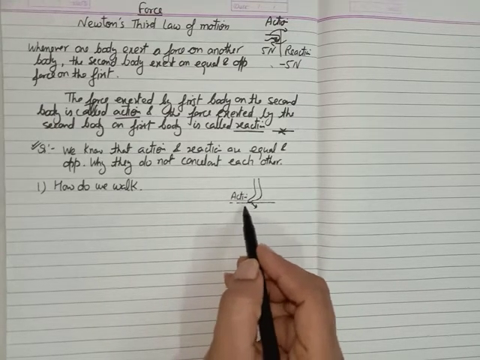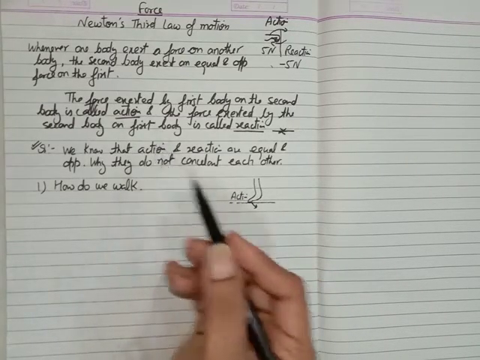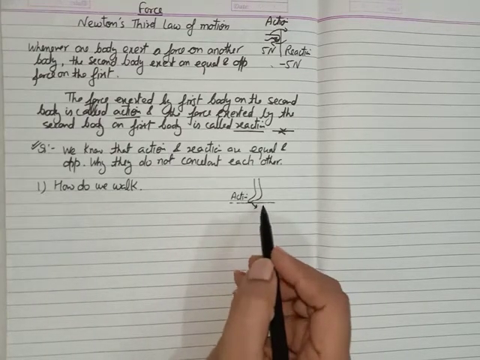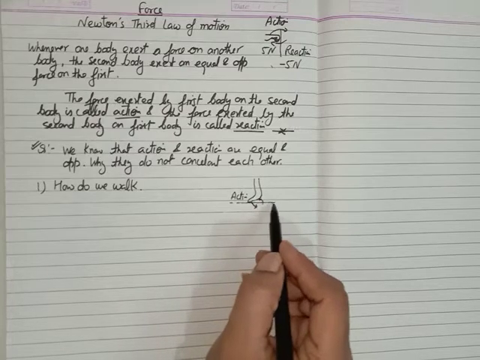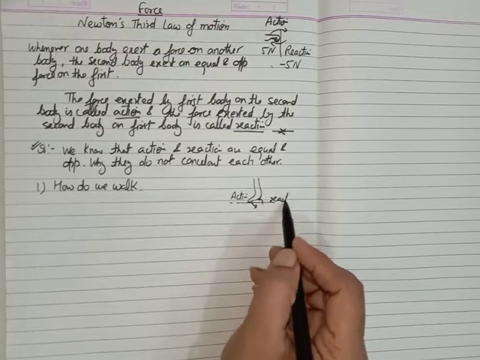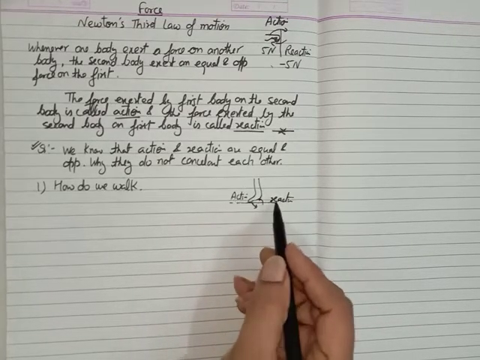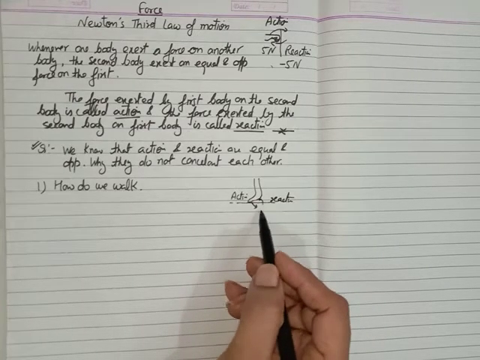And according to Newton's third law, this floor also exerts equal and opposite force on you. This is called the reaction. And due to this action and reaction, we are able to walk.